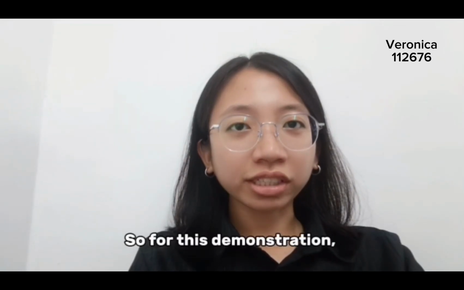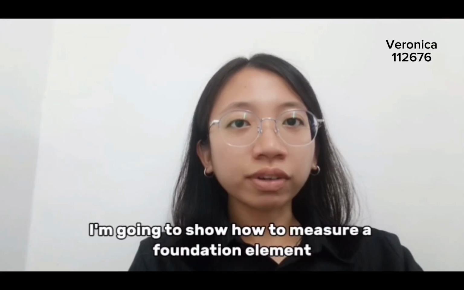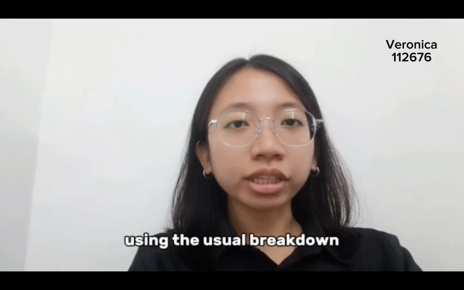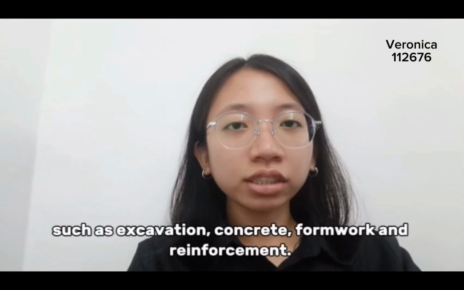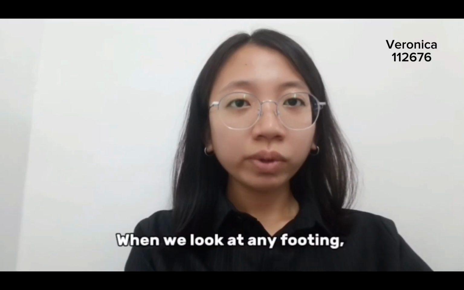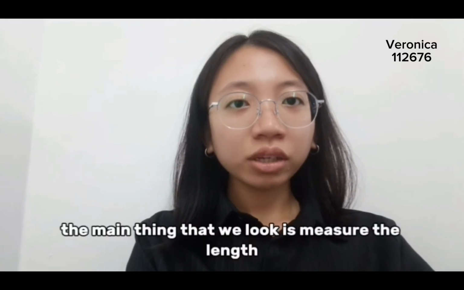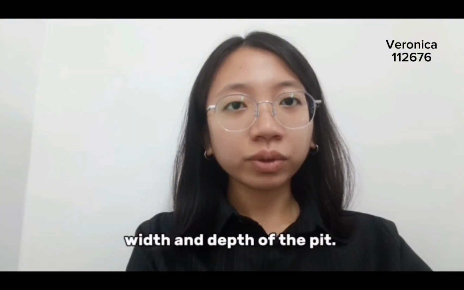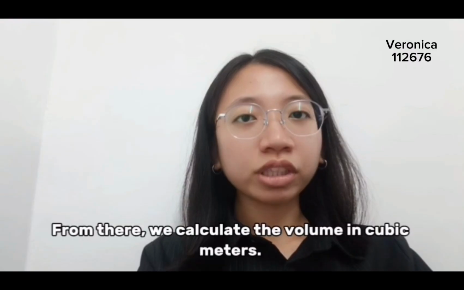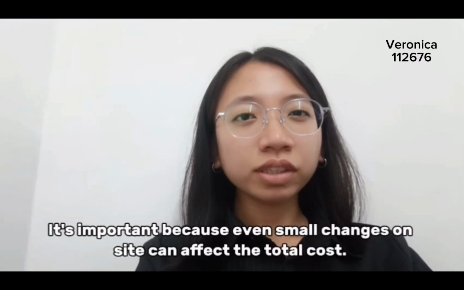So for this demonstration, I'm going to show how to measure a foundation element using the usual breakdown, such as excavation, concrete, formwork, and reinforcement. First, excavation. When we look at any footing, the main thing that we look at is to measure the length, width, and depth of the pit. From there, we calculate the volume in cubic meters. It's important because even small changes on site can affect the total cost.